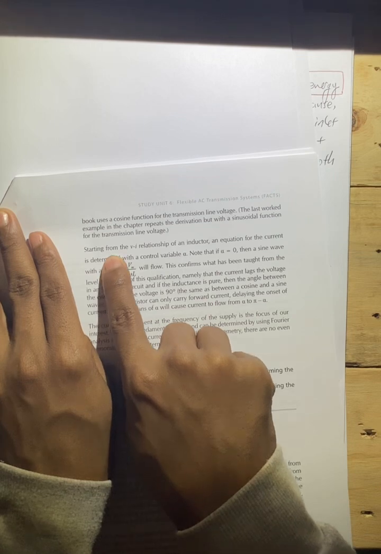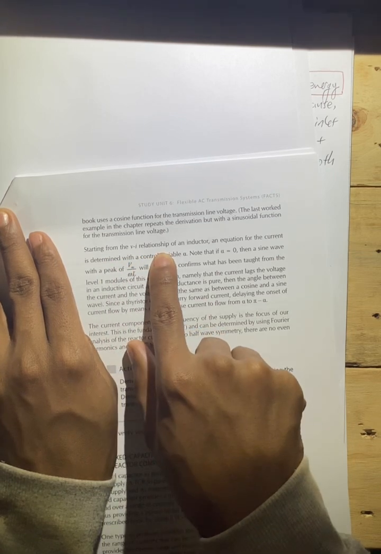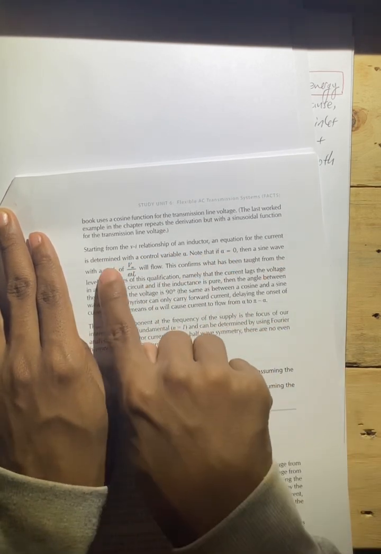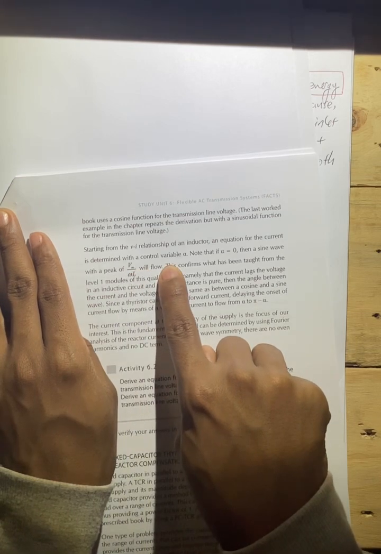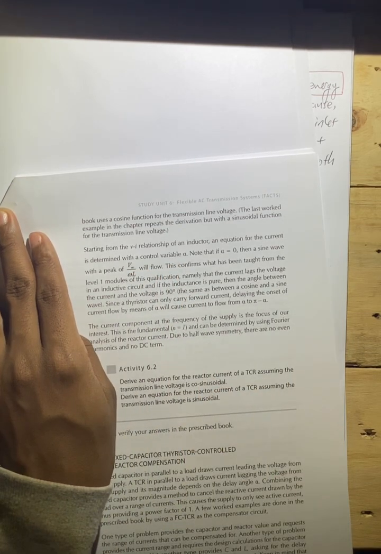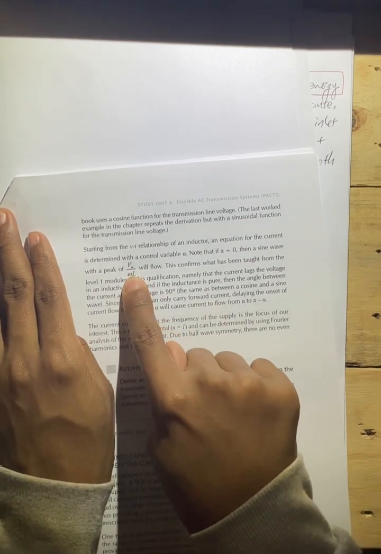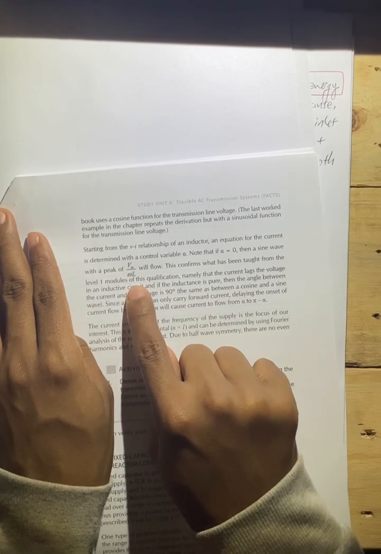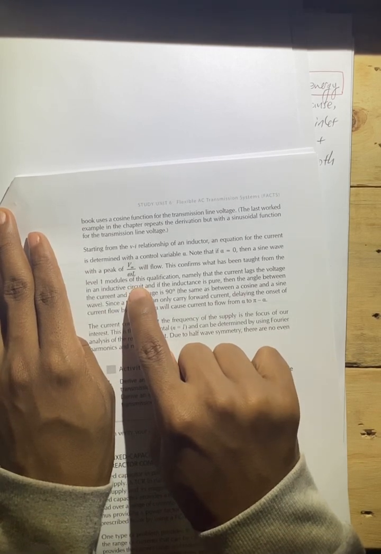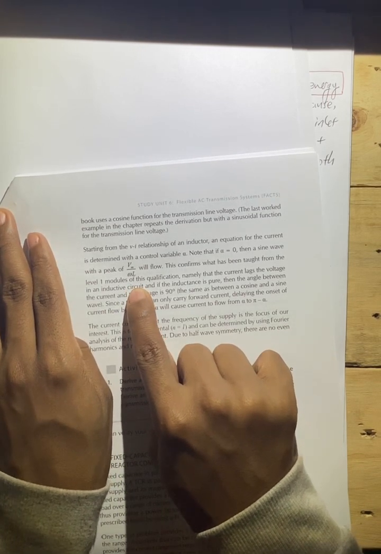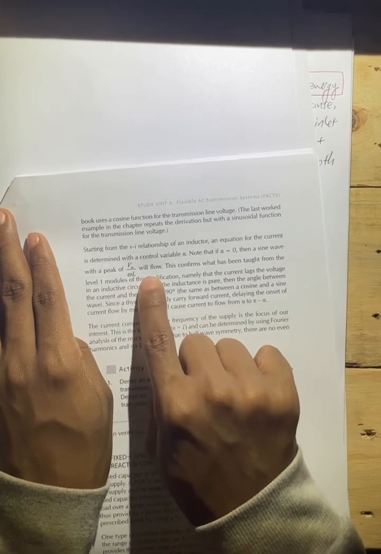Starting from the voltage current relationship of an inductor, an equation for the current is determined with a control variable, in this case alpha. Note that if alpha equals 0, then a sine wave with a peak of V max divided by WL will flow.